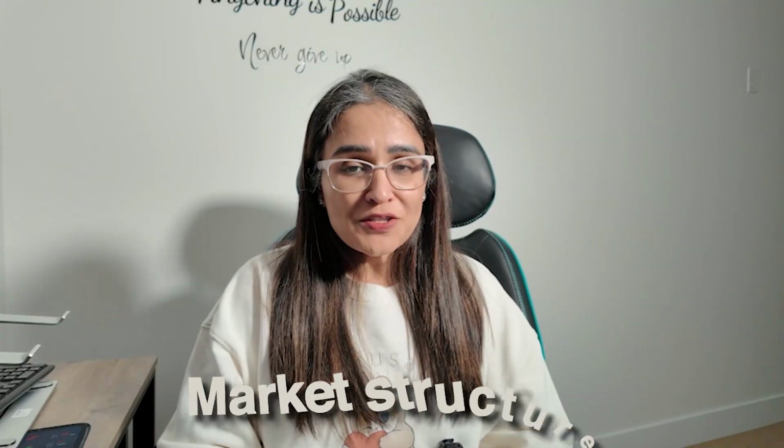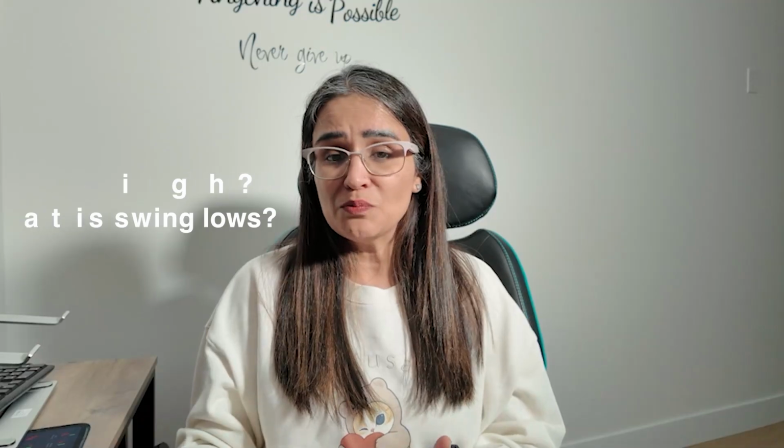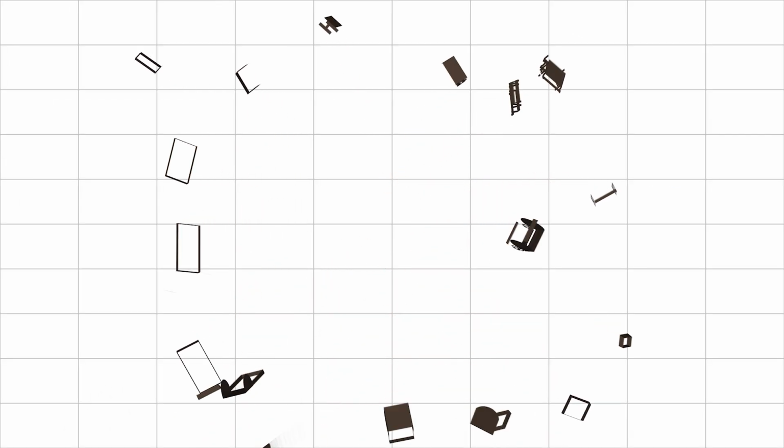So step one, I would learn market basics. That's where I would start. The first step is learning how the market moves. This is what we call market structure. When I first started, I wish I had not skipped the part of learning what market structure is. What is a swing high? What is a swing low? How does the price move? If you don't understand how price moves, you will be lost in the market.